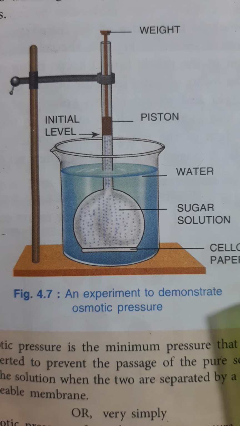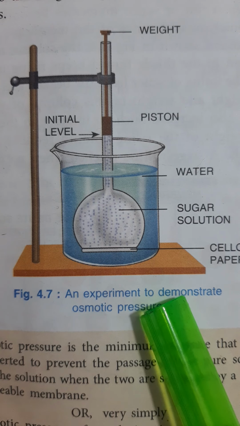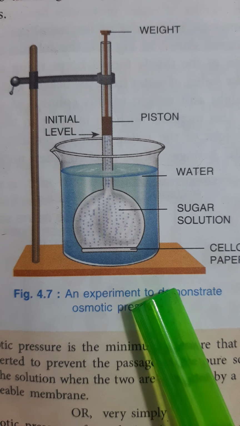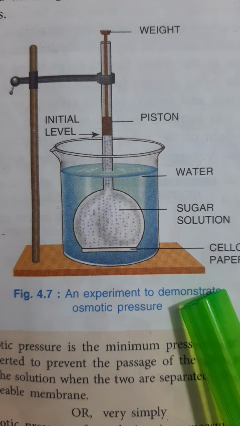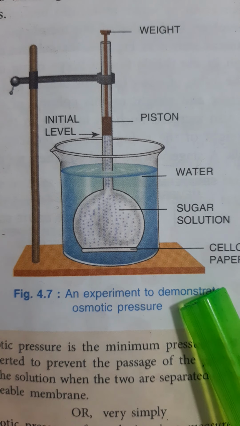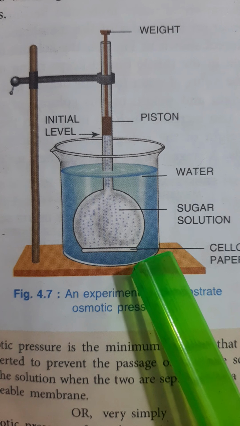So we can say that the definition of osmotic pressure is the minimum pressure that must be exerted to prevent the passage of pure solvent. Pure solvent is water outside.